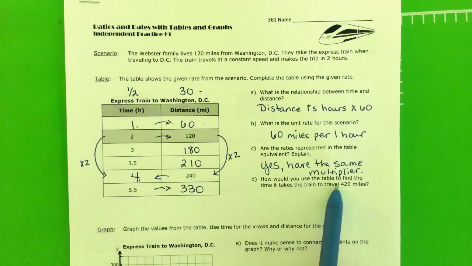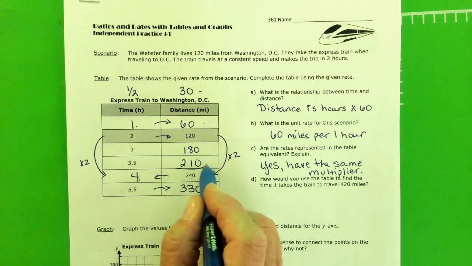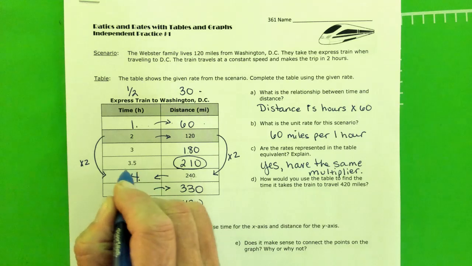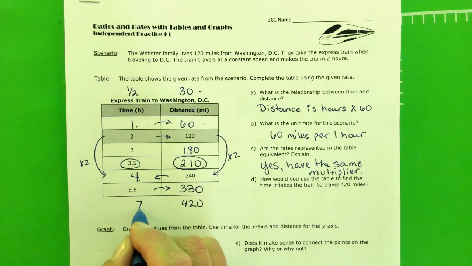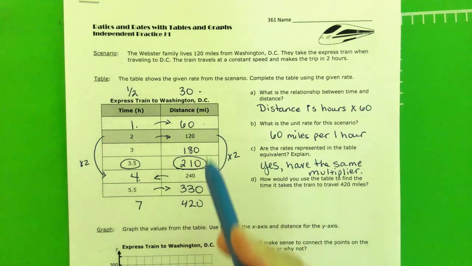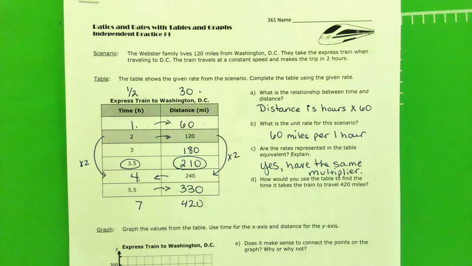How would you use the table to find the time it takes the train to travel 420 miles? So I would look on here and try to figure out what can help me get to 420. My brain automatically sees this 210. If I double it, I get 420. So if I take 3.5 doubled, I get 7. That's one way. I'm sure there are other ways to get to 420. Maybe take 60 times 7 is 420, so 1 times 7 is 7. However way you see it, find it, and then write it down.